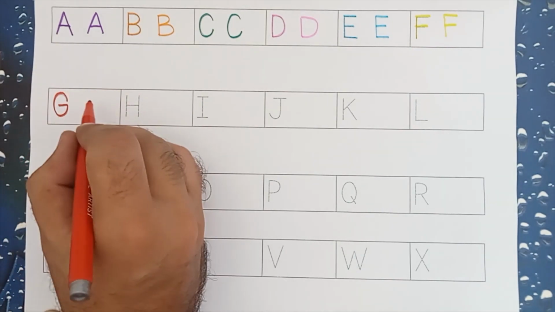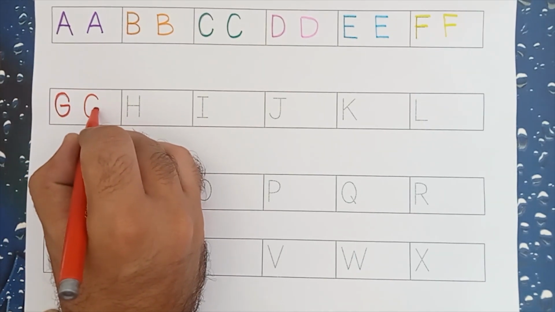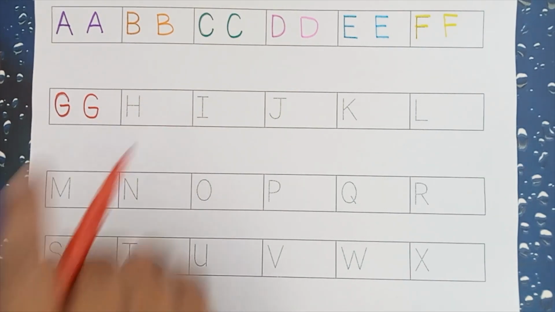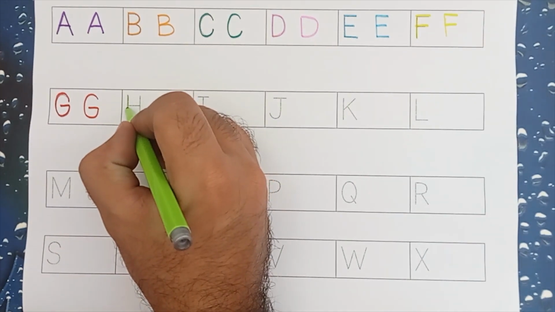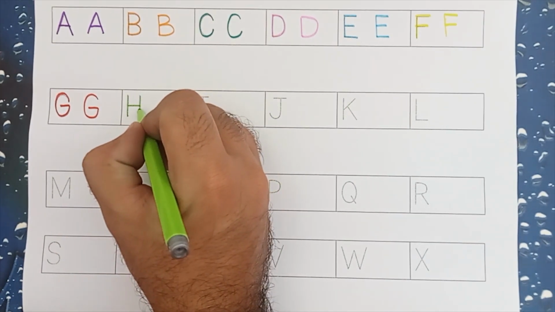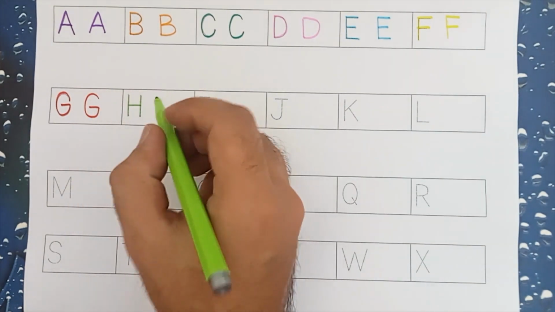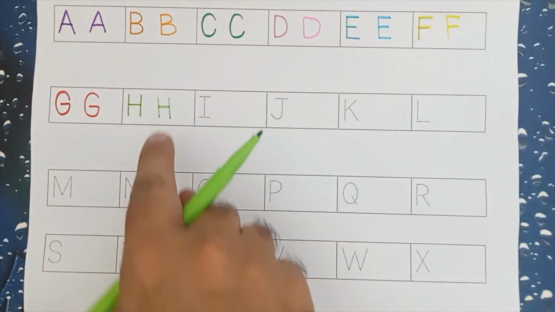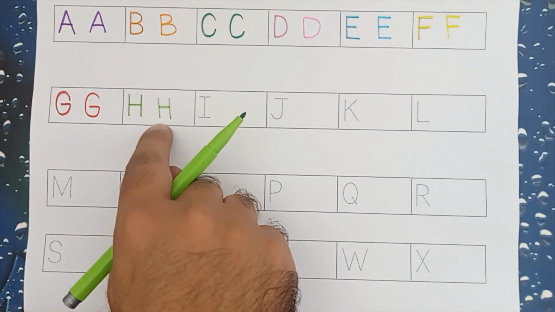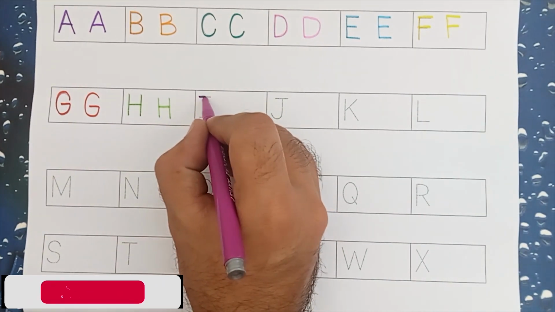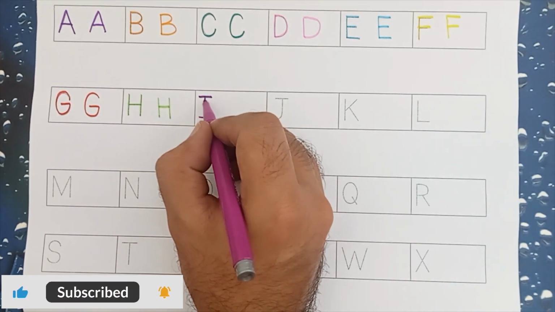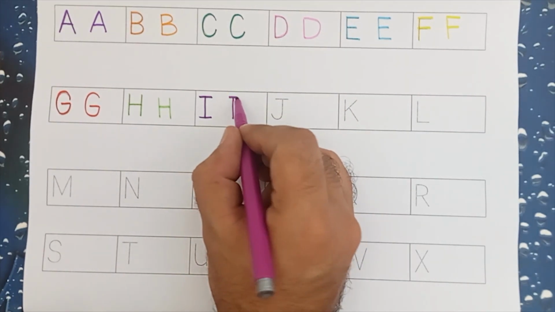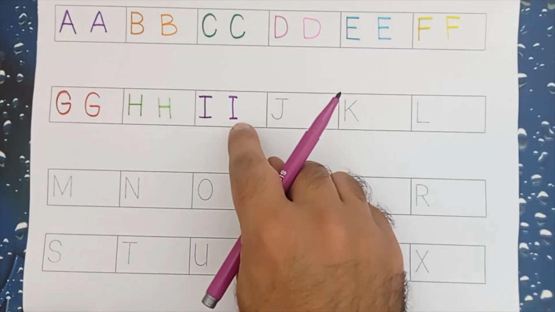G. G is for goat. H. H is for head. I is for eyes.